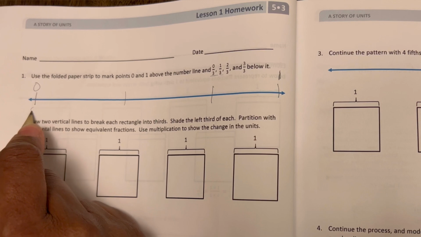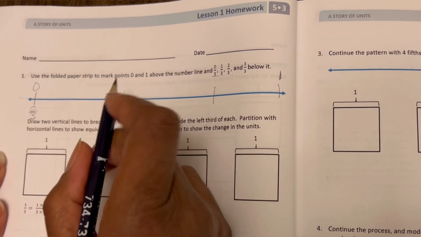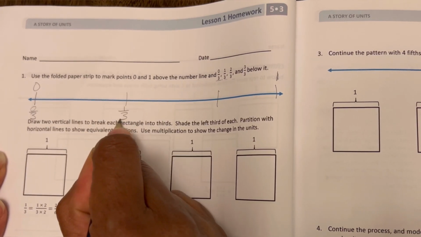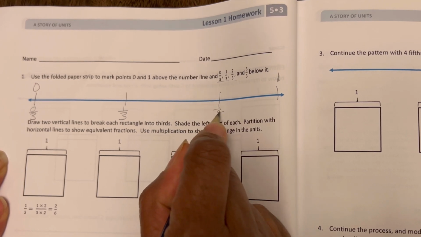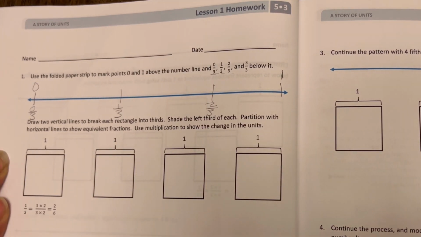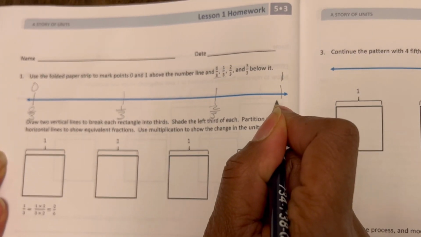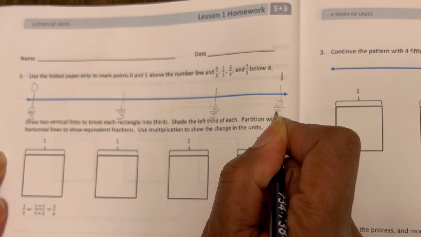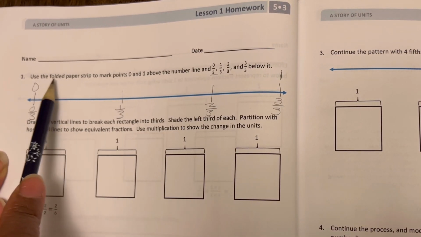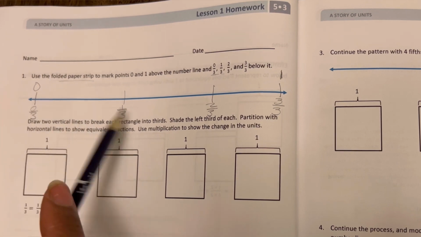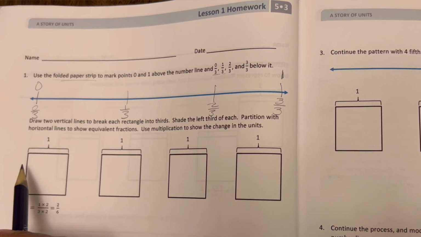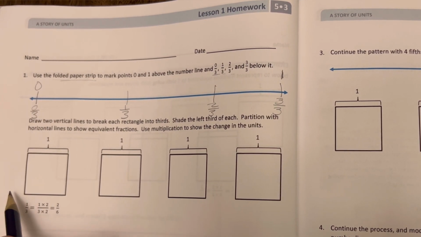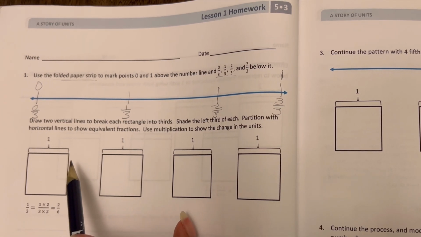So this is going to be 0/3. This is going to be 1/3. This is going to be 2/3. And this is going to be 3/3. Okay, I know they said a folded strip. I'm not sure if that was included in your homework packet, so don't worry about that.